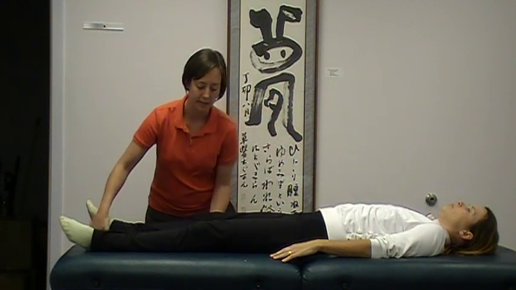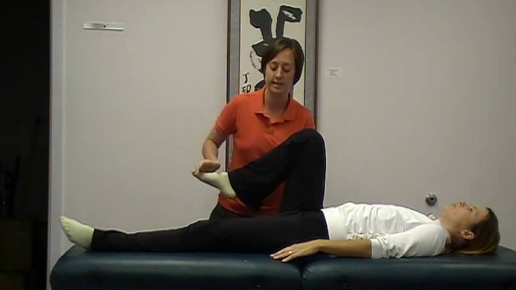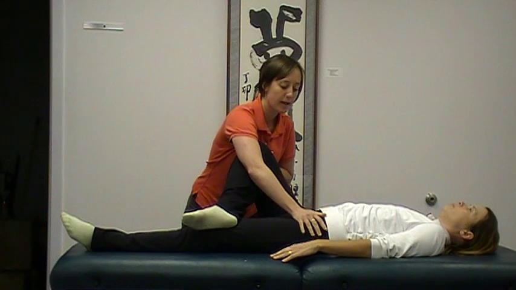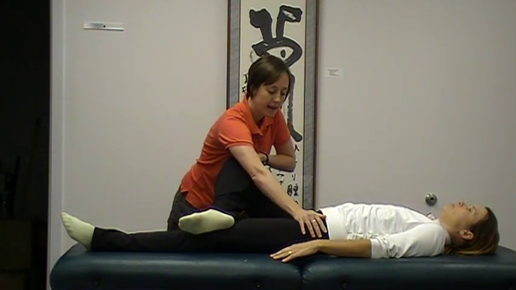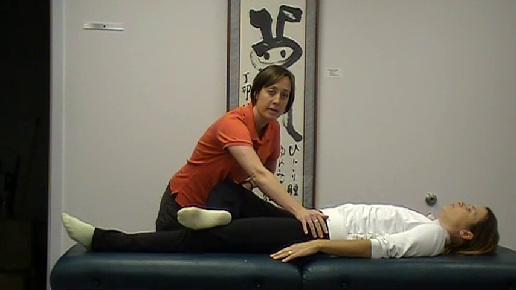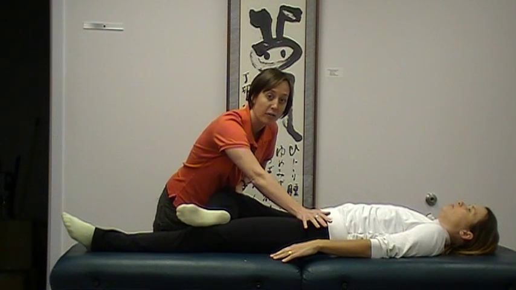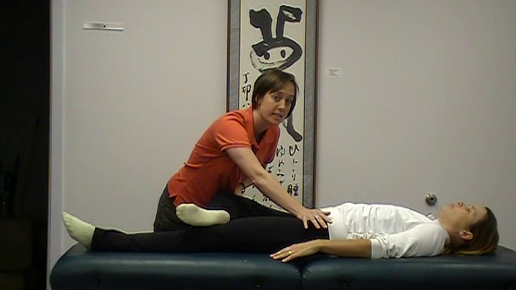You passively flex the hip to 90 degrees and place the patient's foot on the opposite knee. Then you stabilize the opposite pelvis and you let that knee drop out into external rotation. And then I give a little bit of overpressure and you ask if that reproduces their pain.